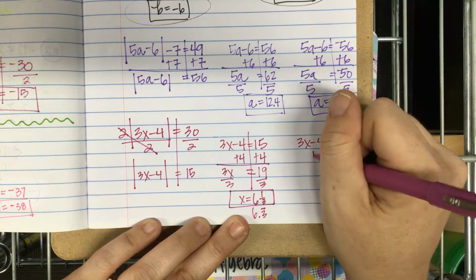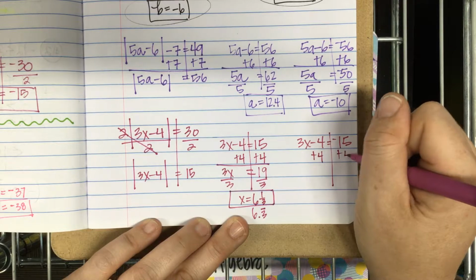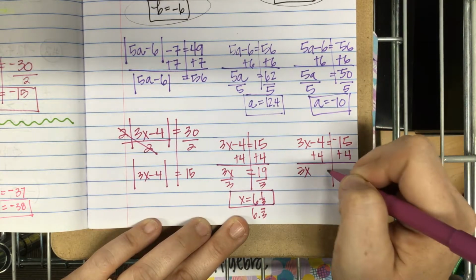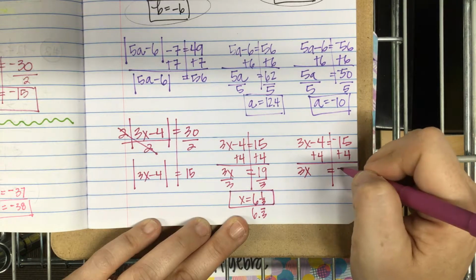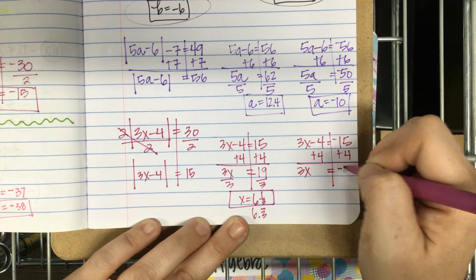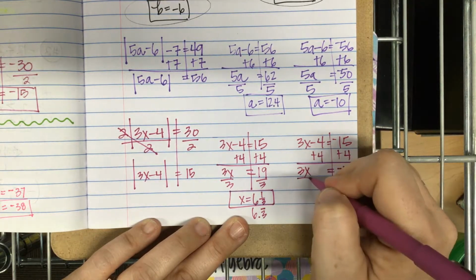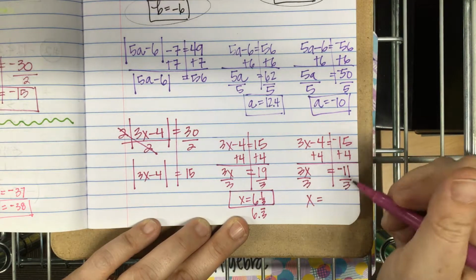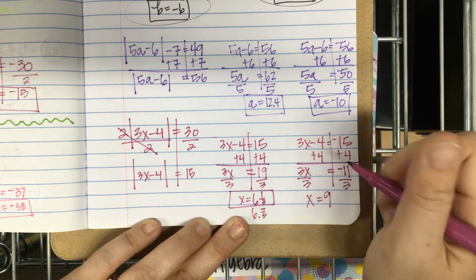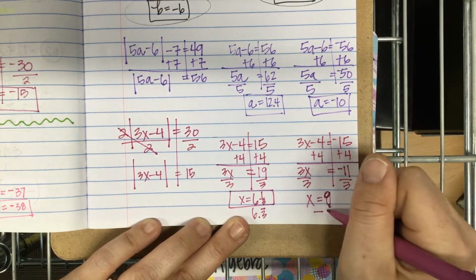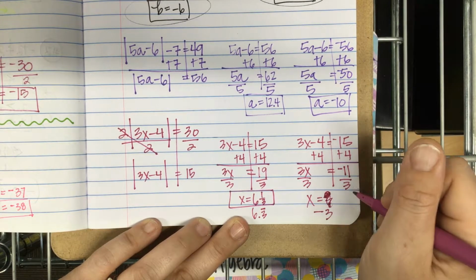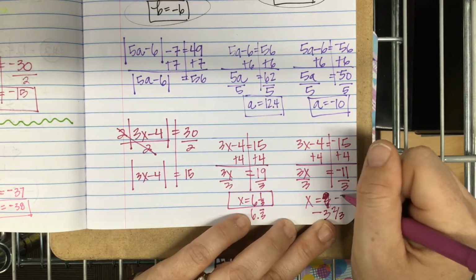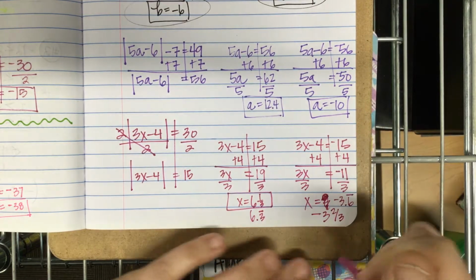Or over here, plus 4, oh, this one's not going to be as beautiful. 3x equals negative 11, divide by 3, x equals negative 3 and 2/3, or negative 3.6 repeating.